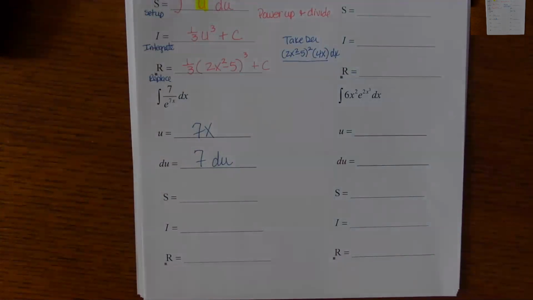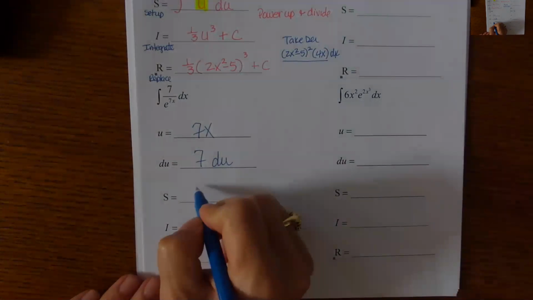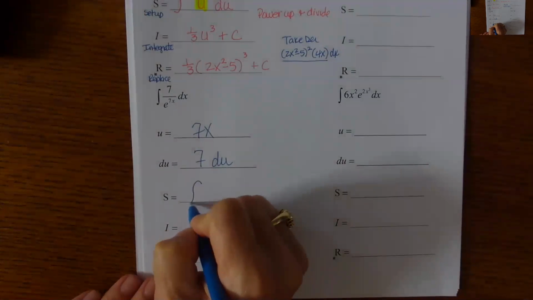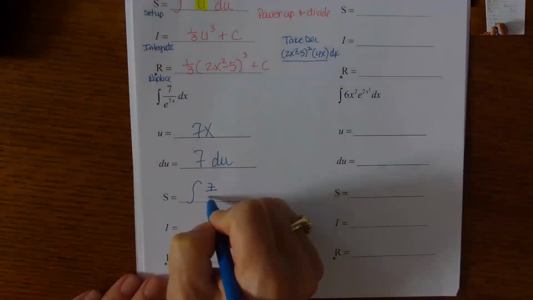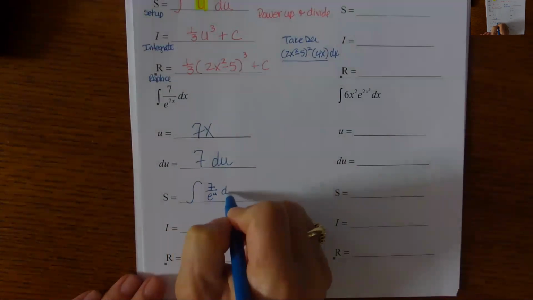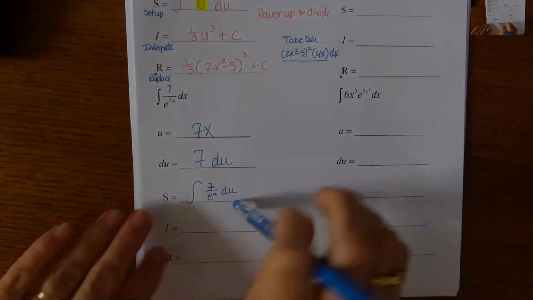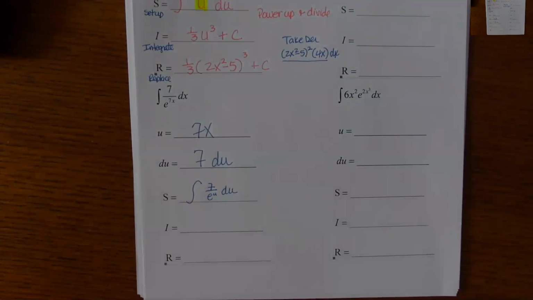So what is the derivative? So now what are we going to do? Set it up. So what is this now? You're going to rewrite it. Now take the derivative of this.